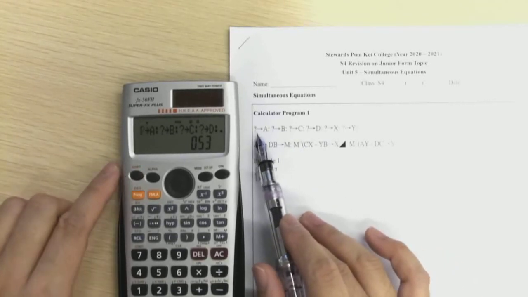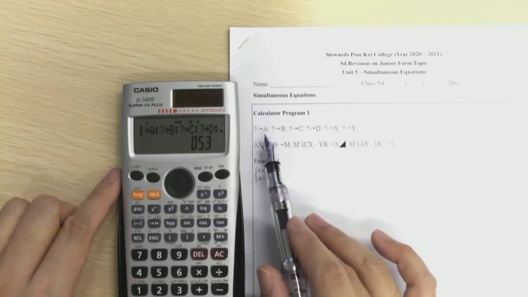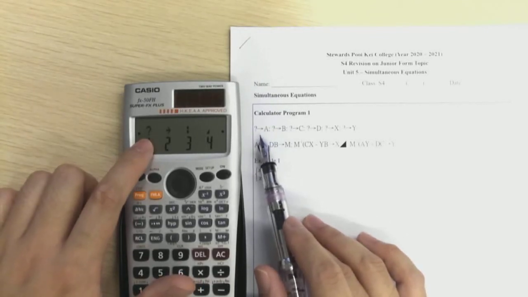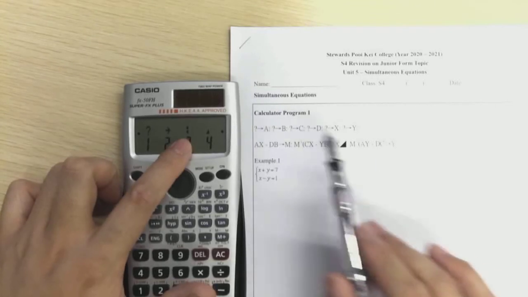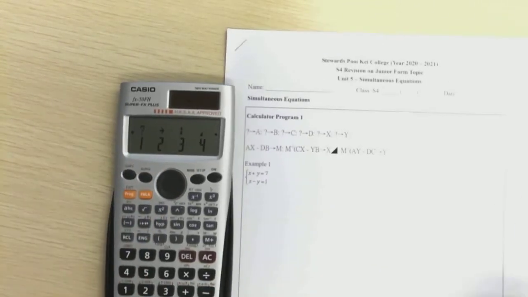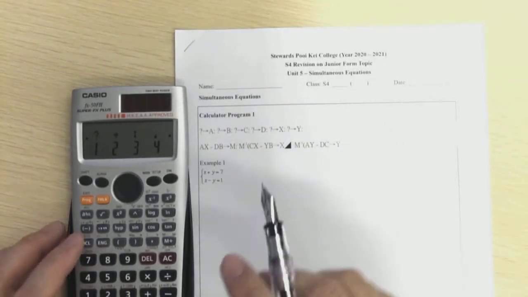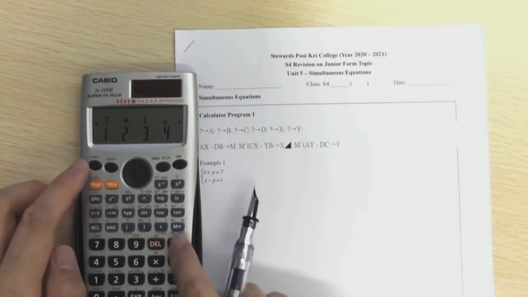For most of the symbols, you can press shift 3 to find them, for example this question mark, arrow, colon, and this triangle. How to find A, B, C? Maybe I need to go back first.